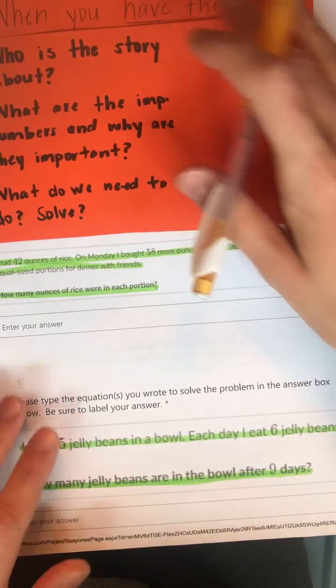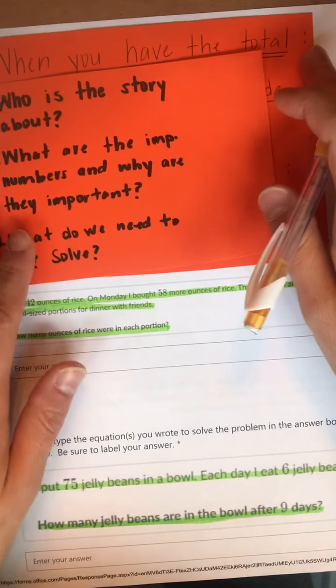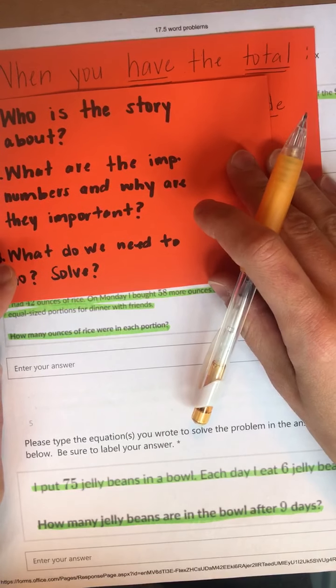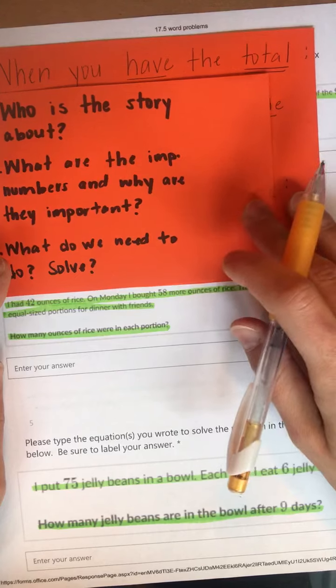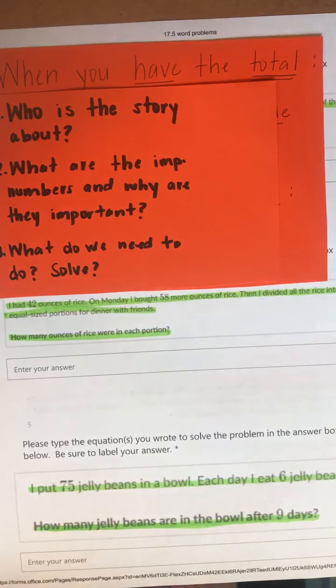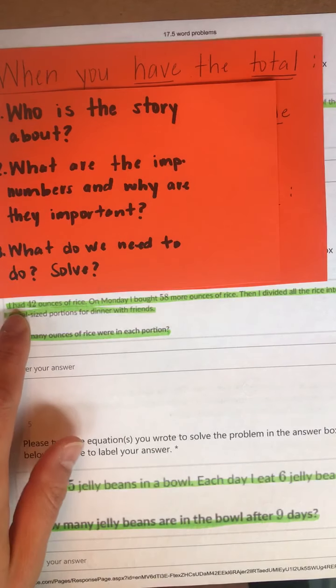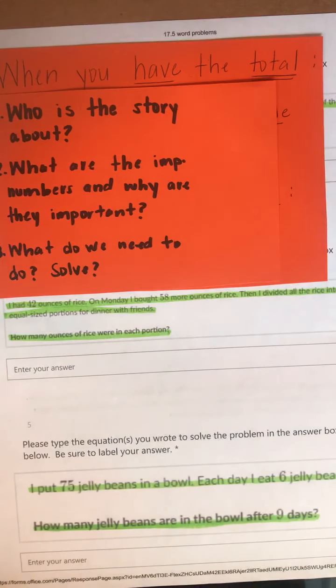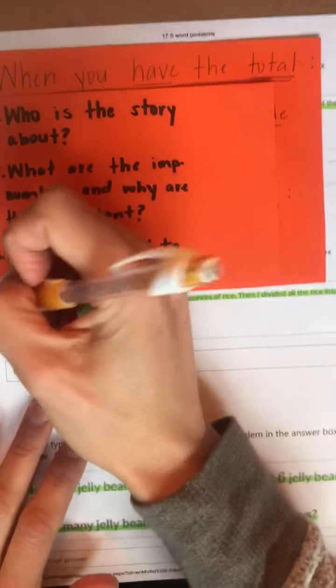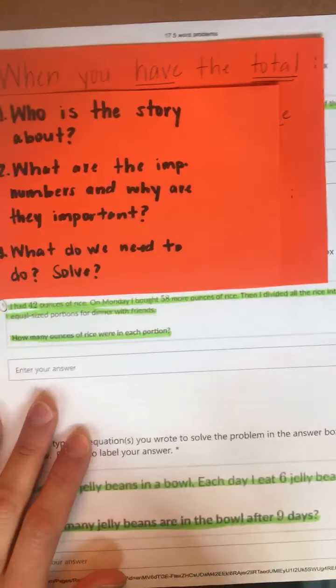Okay, friends, let's take a look at our next problem. Please pause the video and do the 3 reads. And then when you're ready, press play and we'll work through the first step together. Great job, guys. Let's read together. I had 42 ounces of rice. On Monday, I bought 58 more ounces of rice. I'm gonna stop right there. That to me sounds like the first step that I need to solve.